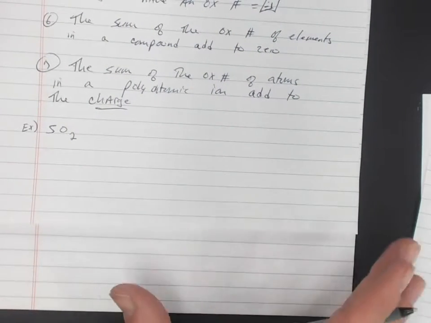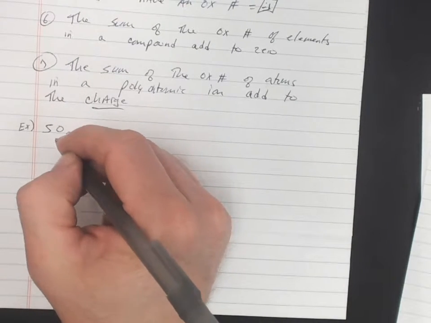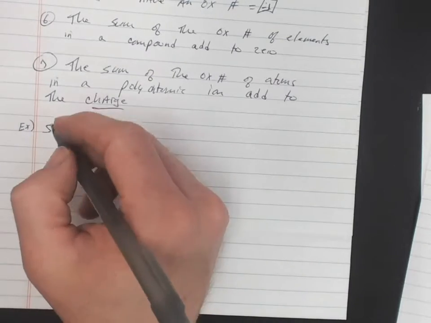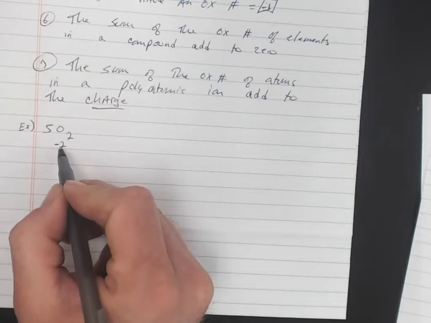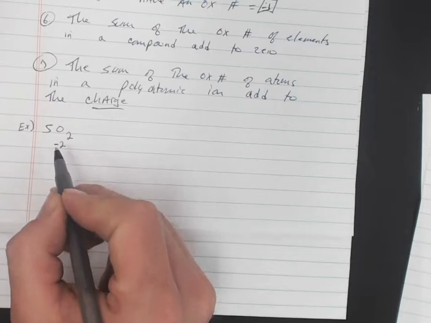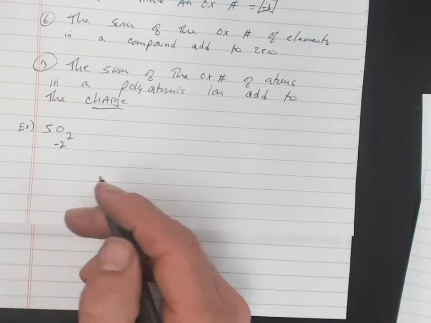The key to doing oxidation numbers is to define the difference between the single oxidation number and the total charge that comes from the oxidation numbers added up. So start with ones that you always know. Oxygen we know is what? -2. So -2 we put right underneath it. That represents the oxidation number of each oxygen. How many oxygens are there?